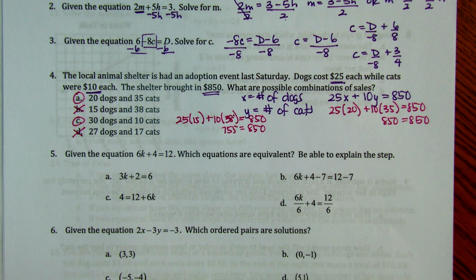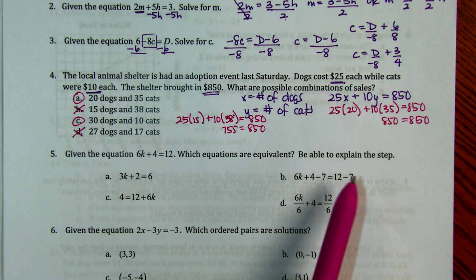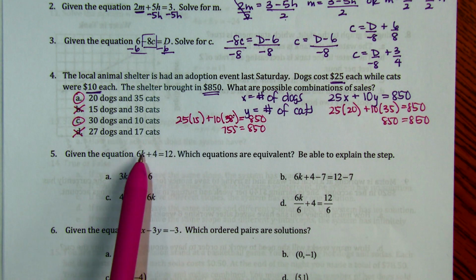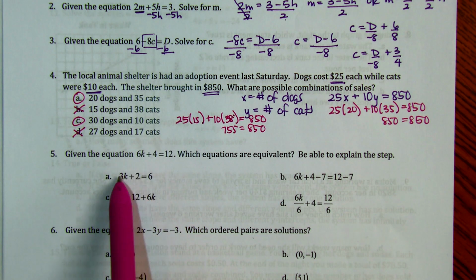Number 5, given the equation of 6k plus 4 equals 12, which equations are equivalent? Be able to explain the step. So the first thing I notice is that this has a relationship of dividing by 2.